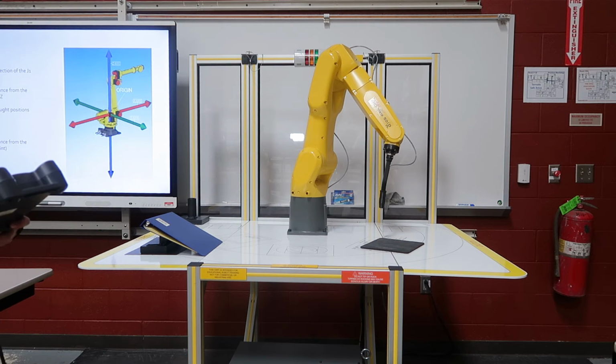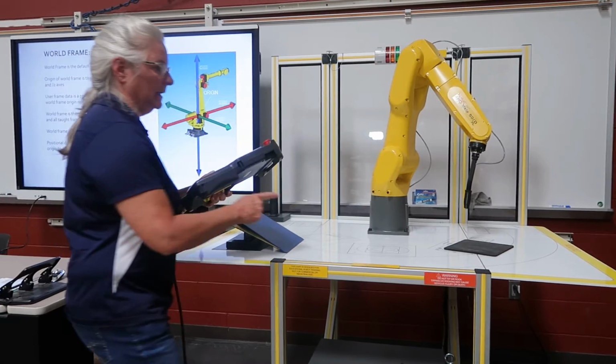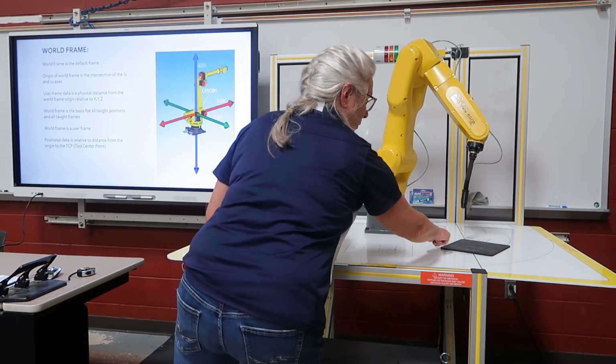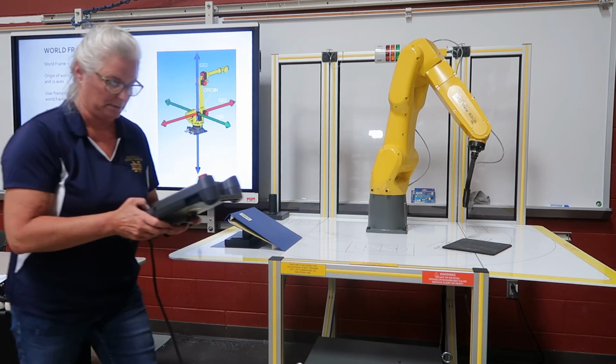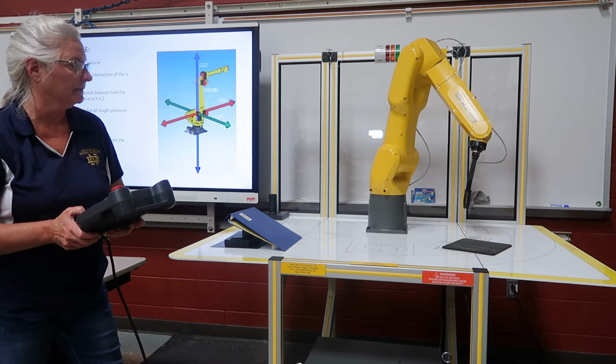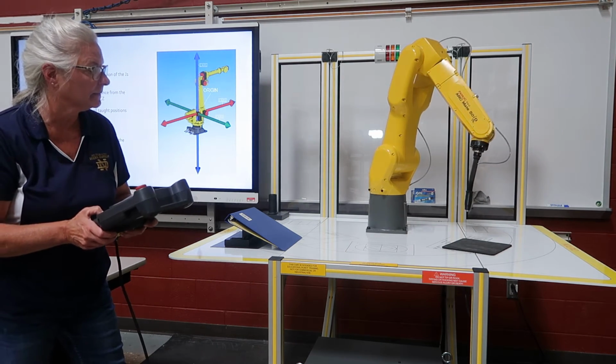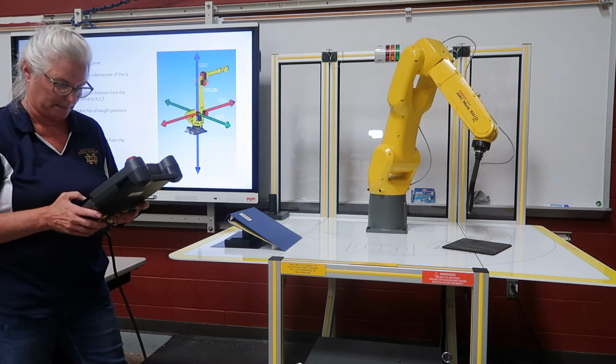Okay, so I want to move X. Which way am I going to move? Which way is my robot going to move? He's going to follow. It doesn't matter where he's at on Y, but when he moves X, he's going to run parallel with this edge, right? So X positive. We did it. All right.